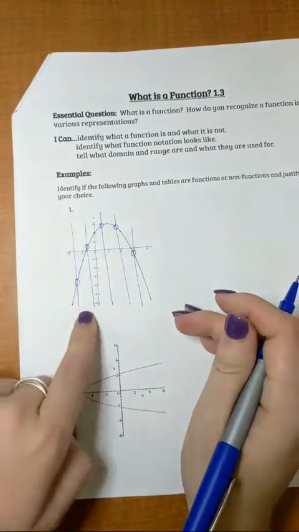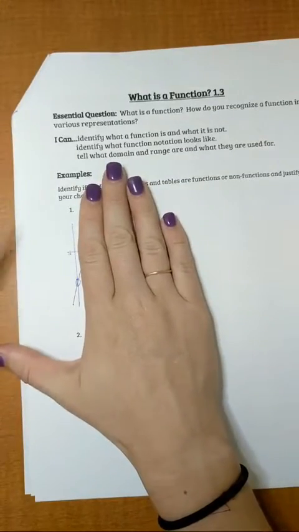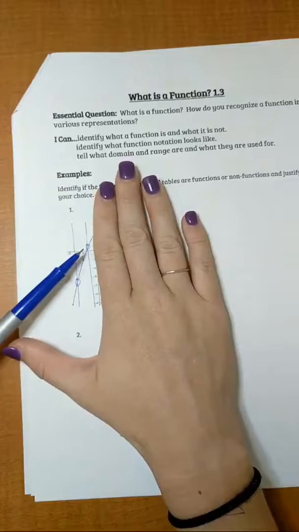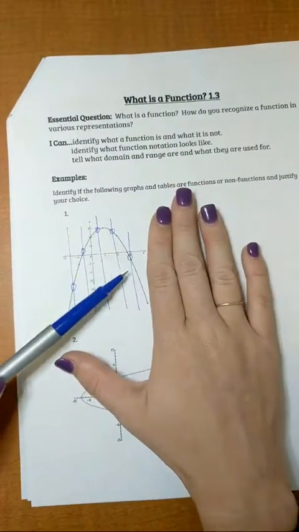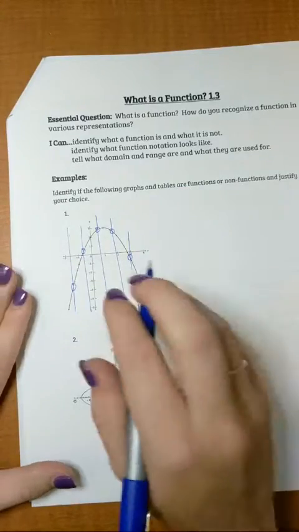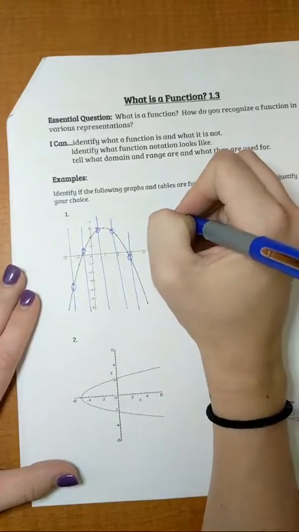So if I put a vertical line just there, not any of these other ones, it only touches it once. If I put it here, it only touches it once. If I put it here, it only touches it once. If I put it here, it only touches once, and here only once. So this is a function.